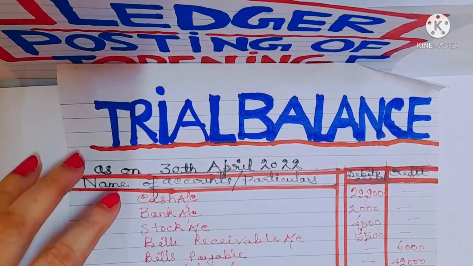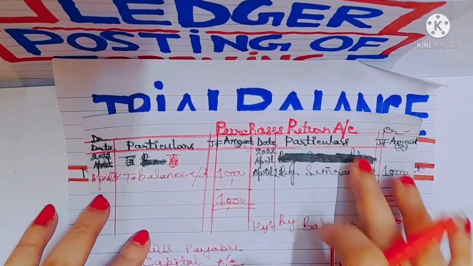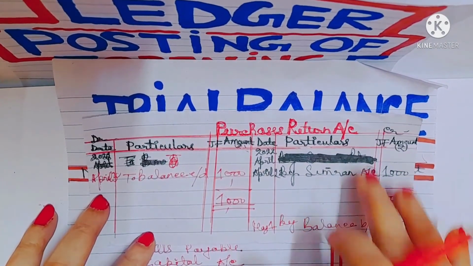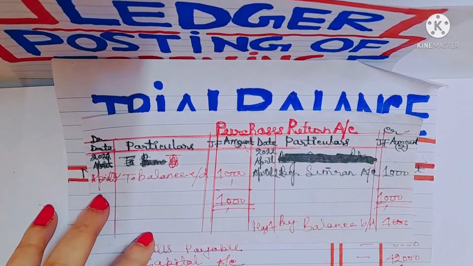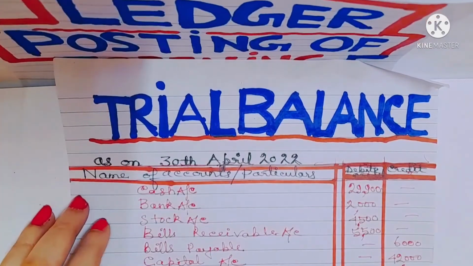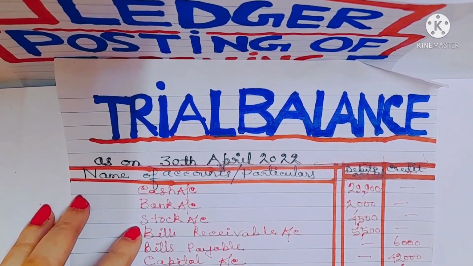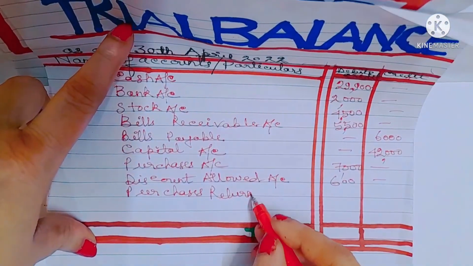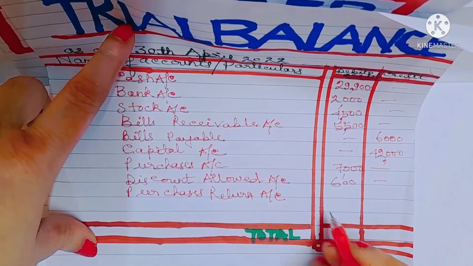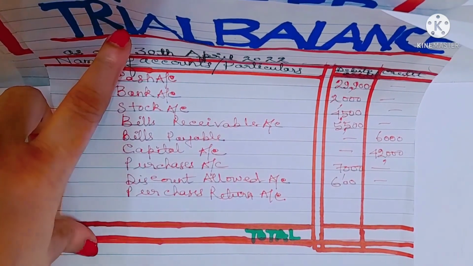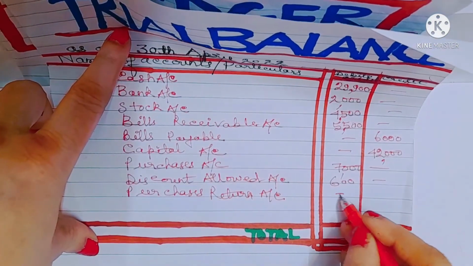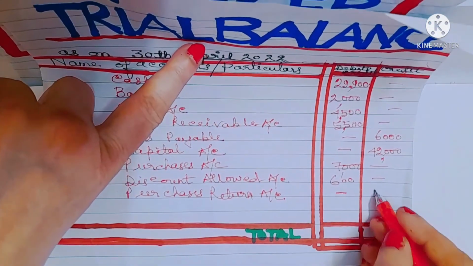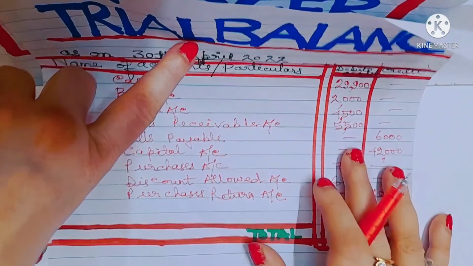The next account is purchases return account. By balance BD is written beneath the credit total, so purchases return account is a credit balance. Let's write. How much? Since purchases return account is a credit balance, we'll write the amount in the credit column, 1,000. So let's see the last account.